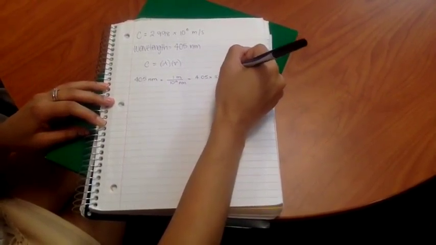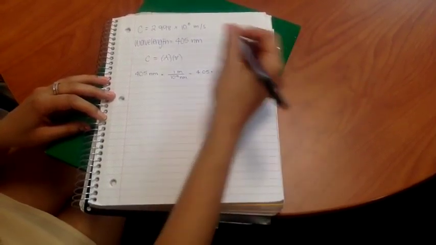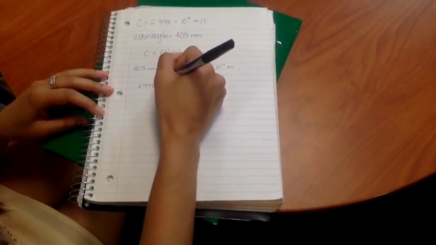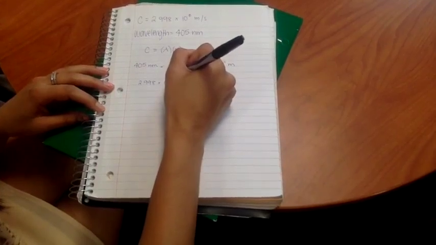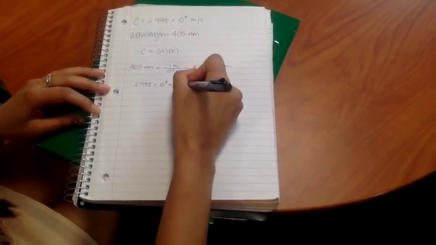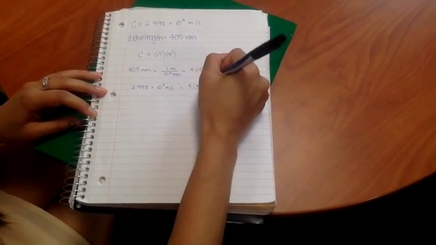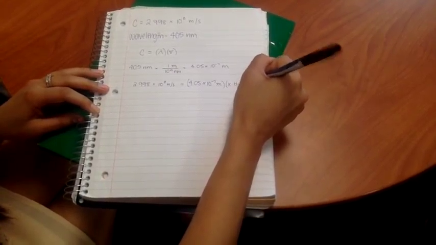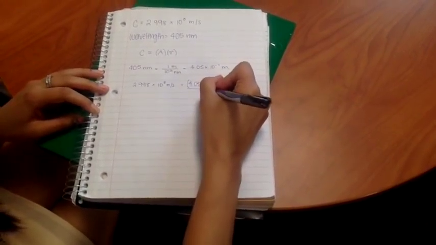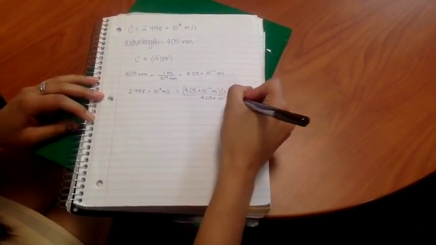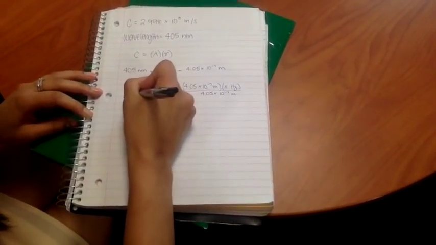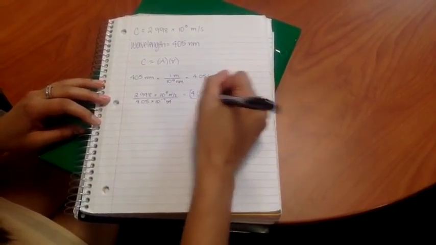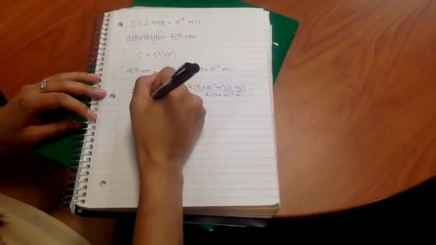Using the values we know with the right units, we plug in and solve for frequency. The constant C has a value of 2.998 times 10 to the 8th meters per second. This is equal to 4.05 times 10 to the negative 7th meters times x hertz. We then divide both sides of the equation by 4.05 times 10 to the negative 7th meters and get a frequency value equal to 7.40 times 10 to the 14 hertz.